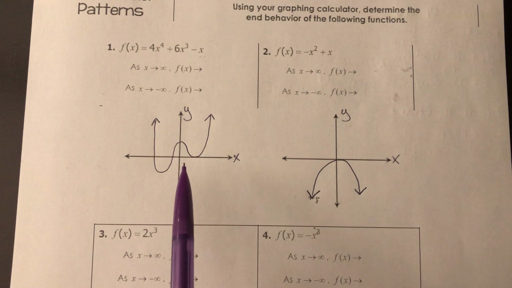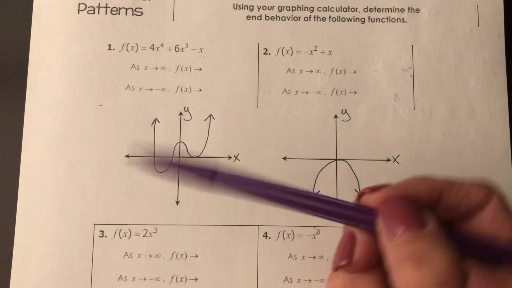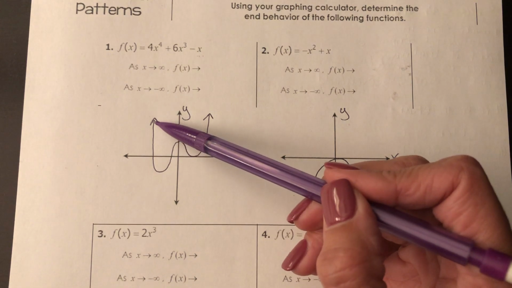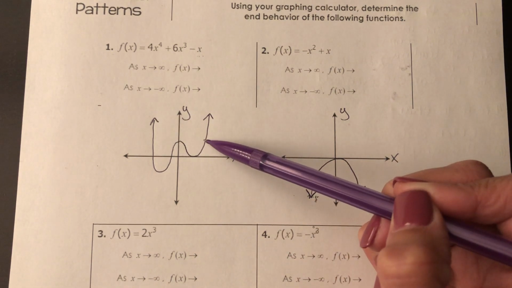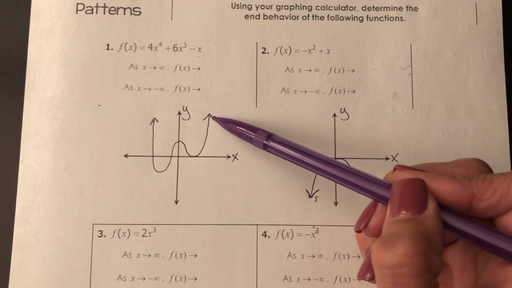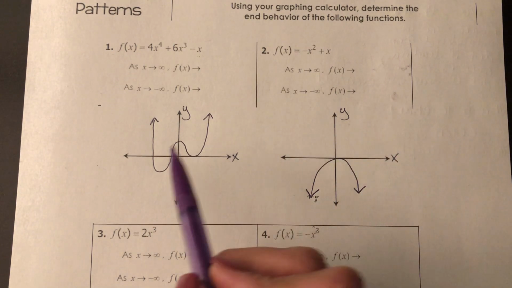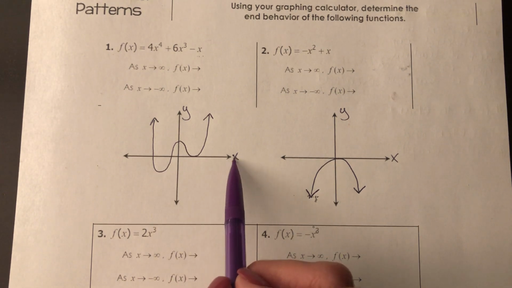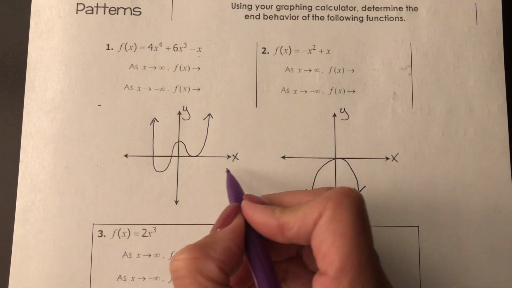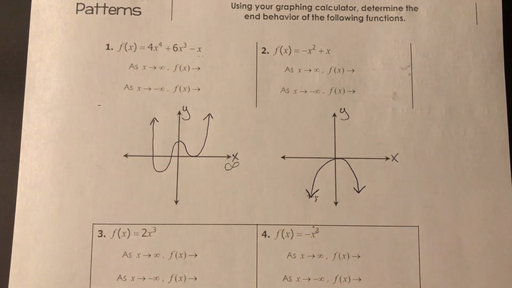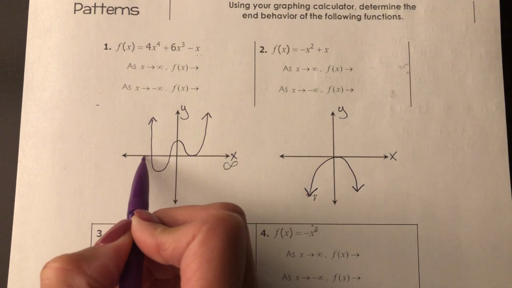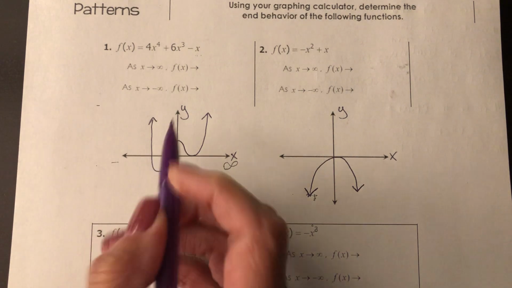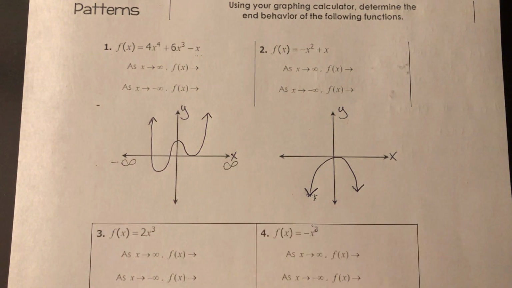So let's talk about the end behavior. Well, the end behavior would be it's rising on the left and it's also rising on the right. So if I'm looking at my x-axis here, the right side, x is approaching positive infinity, and the further I go to the left, I'm approaching negative infinity. So now we're describing what is the graph doing.